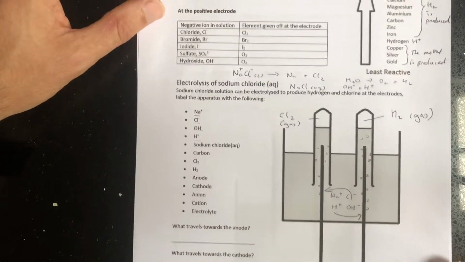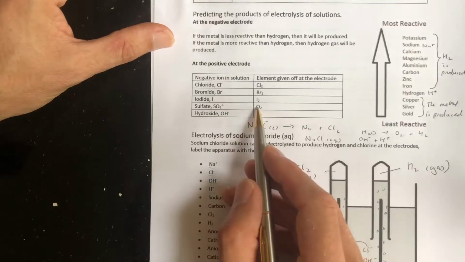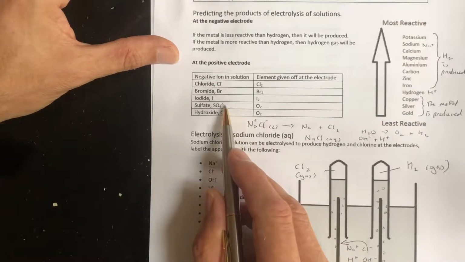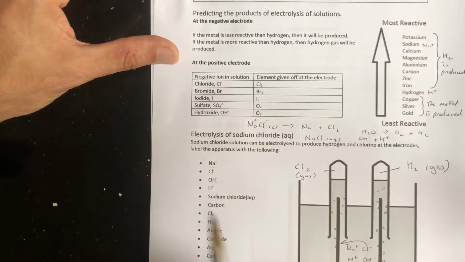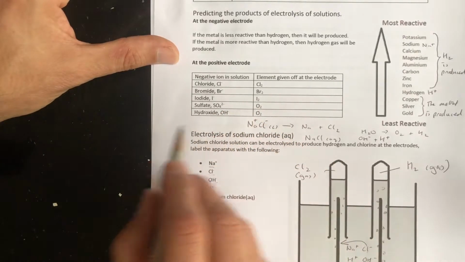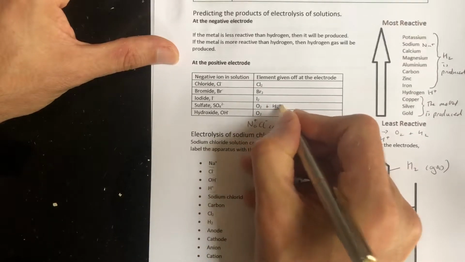If we did start with something like a sulfate, and we will in other examples later on, then oxygen is produced. You may say, why is oxygen produced? The oxygen is produced because in that case, if we start with a sulfate or a nitrate, it's the hydroxide ion that would win. When the hydroxide ion touches the anode, oxygen and water is made.